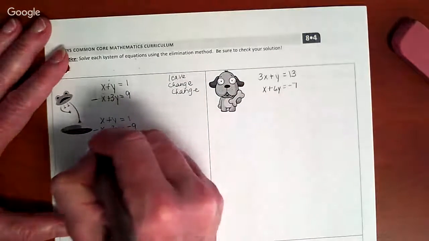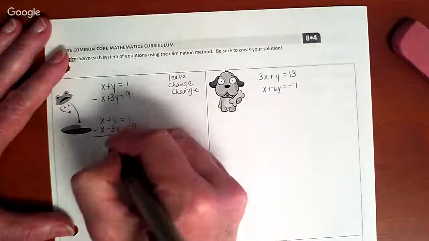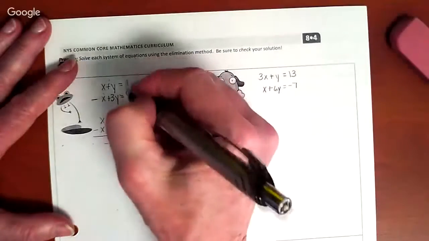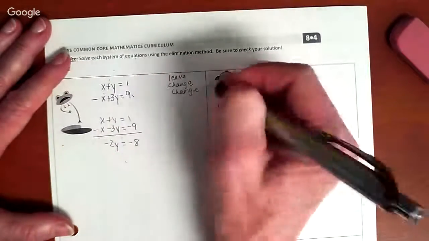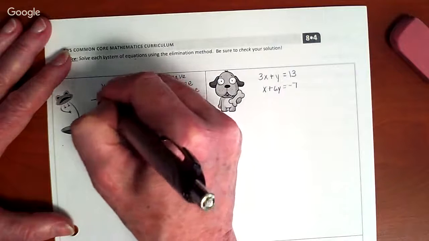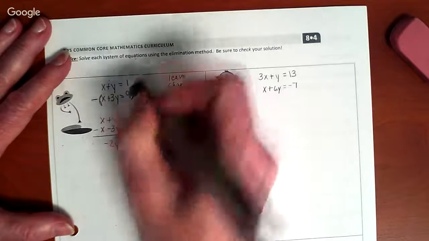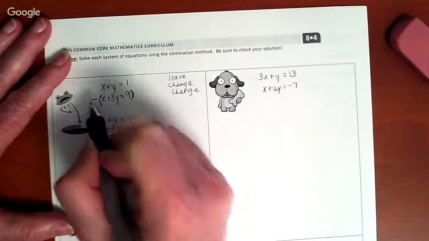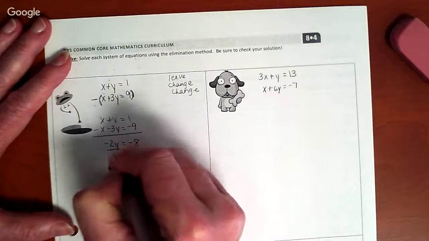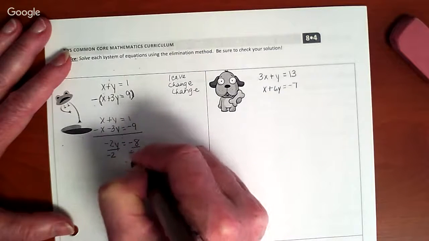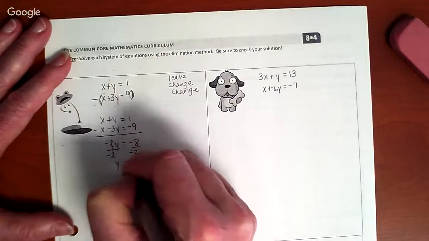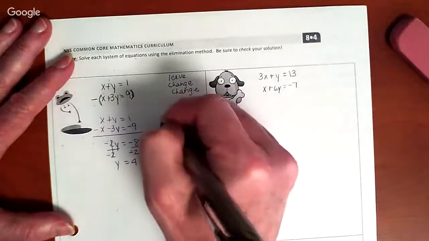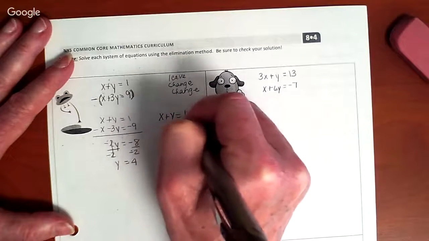And so when I do that, okay, we have negative 2y equals negative 8. Guys, this equation, I am doing leave, change, change here. Okay, that's what I'm doing here. Okay, so divide both sides by negative 2. So y equals 4. Okay, so now when I put that in, I've got x plus y equals 1.